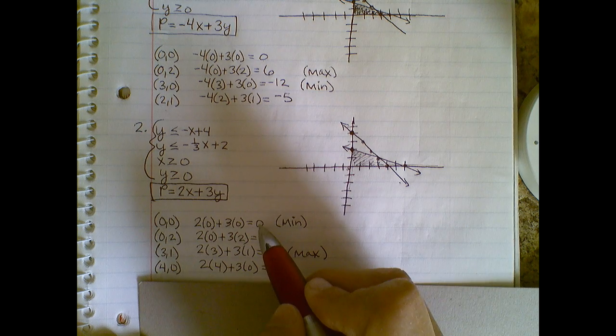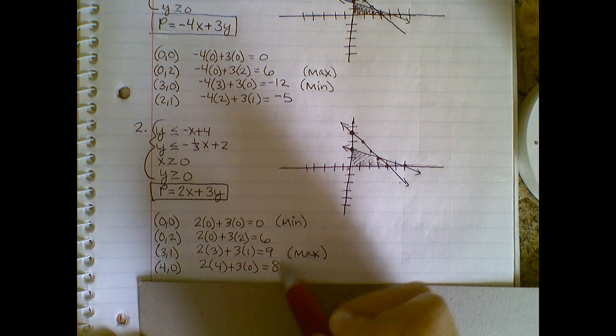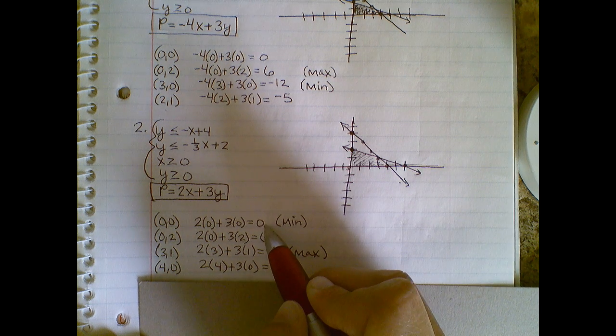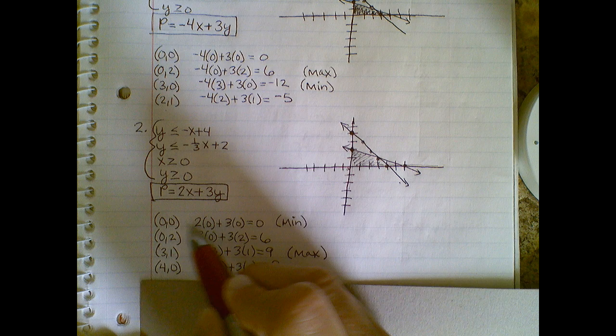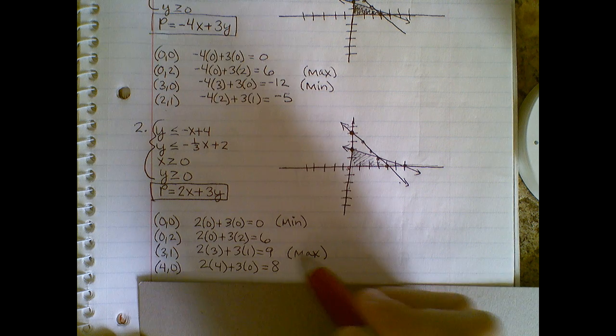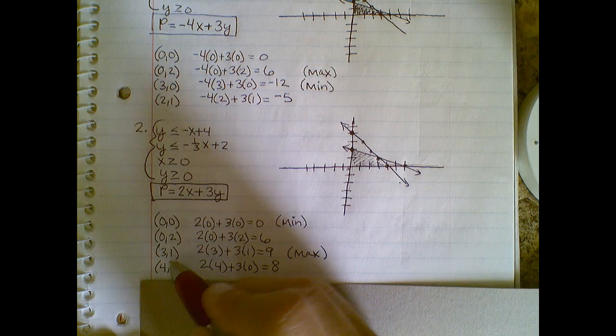And when I do that, I get 0, 6, 9, and 8. Now I'm looking at these numbers to find my minimum and maximum. So 0 would be my minimum, and 0, 0 gave us that. And 9 would be my maximum, and 3, 1 gave us that.